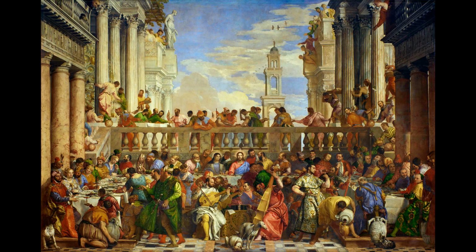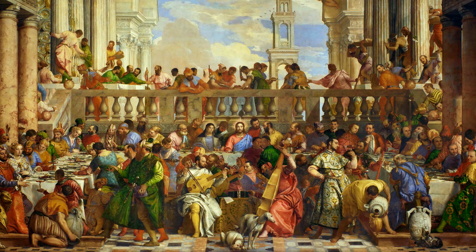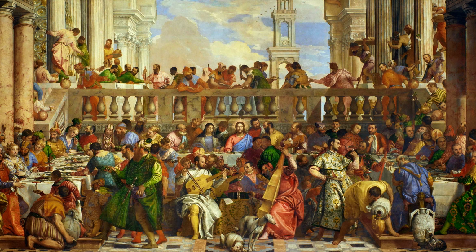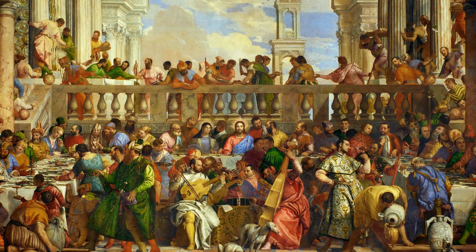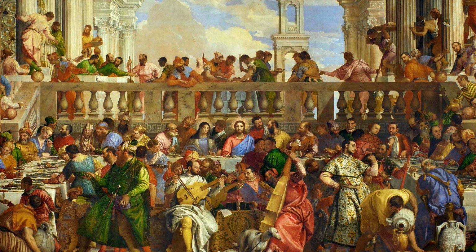So this work by Veronese was commissioned by the convent of San Giorgio Maggiore in Venice. It was supposed to adorn the refectory where the monks were eating, and they were supposed to have the feeling that they were eating in the presence of Christ himself.